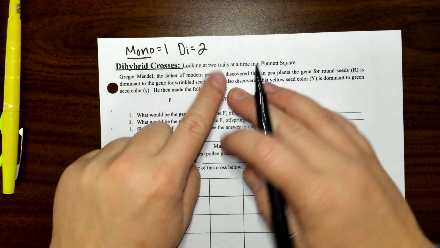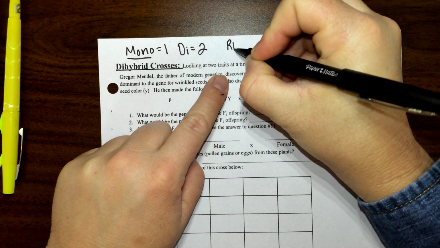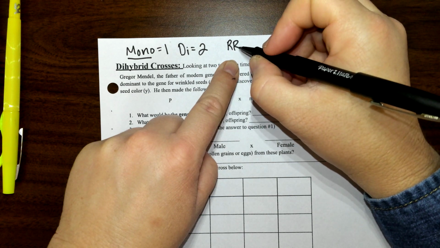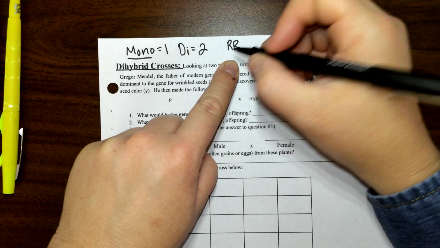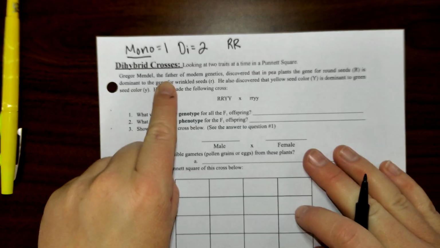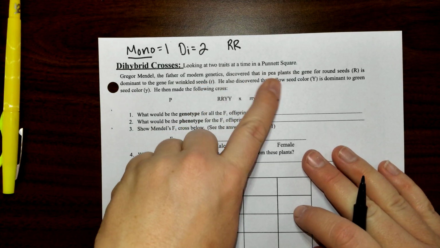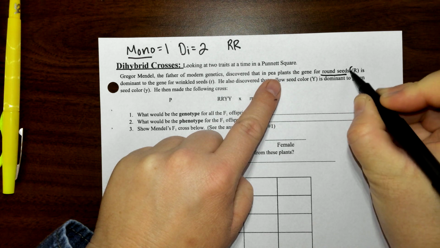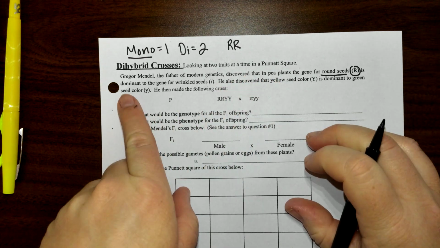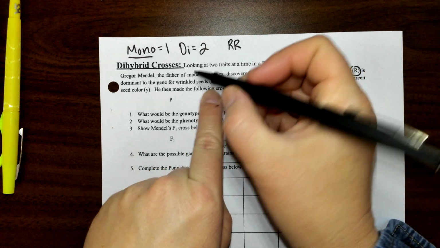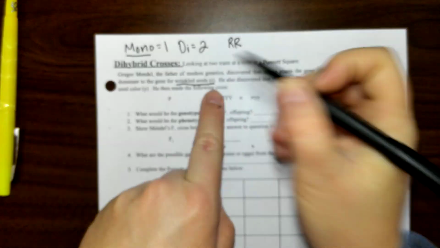at the same time. So instead of just looking at something like big R, we're going to be looking at two traits. So for example, instead of just hair color, we'd look at hair color and eye color. Gregor Mendel, the father of modern genetics, discovered that in pea plants there was a gene for round seeds, which you can see is dominant, big R, and is dominant to wrinkled seeds, which is recessive. Okay, so wrinkled seeds is recessive.